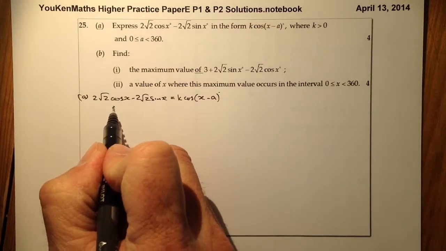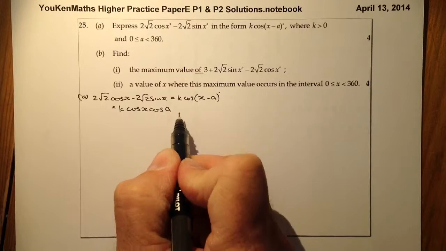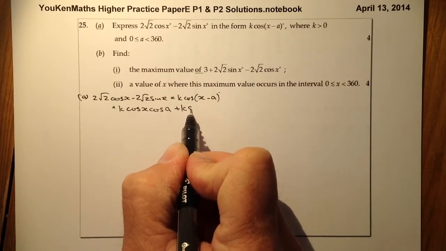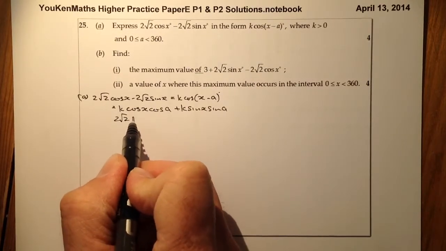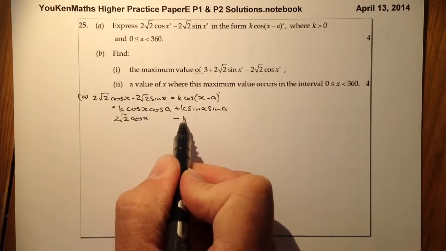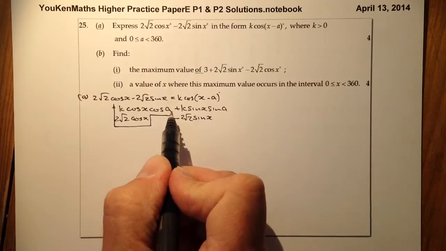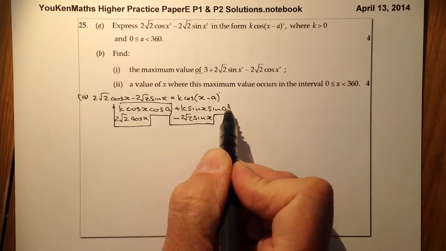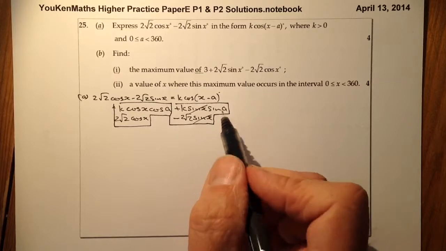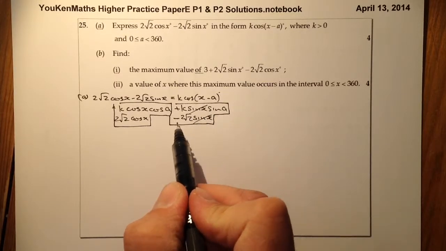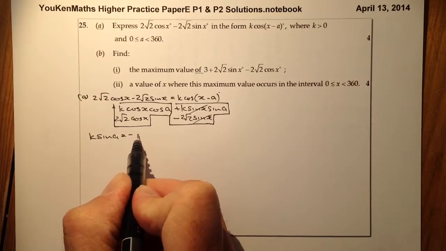Expanding this will give me k cosine x cosine a, change the sign to a positive, and that will be k sin x sin a. I'm going to bring this down and compare it. So 2 root 2 cosine x, I've got a minus here, and it's 2 root 2 sin x. So I'm going to compare this part here and this part here as well. Top and bottom, I'll discard these signs, and what I can say is that k sin a is equal to negative 2 root 2.